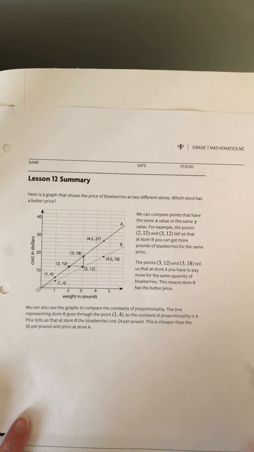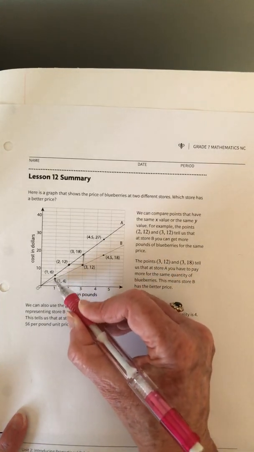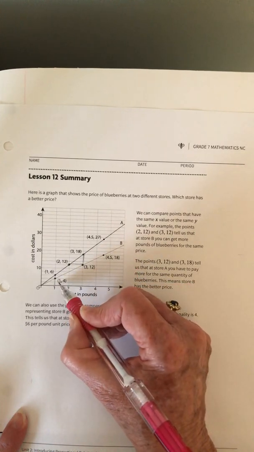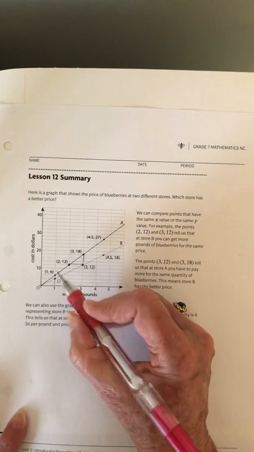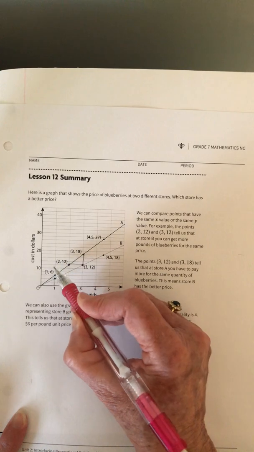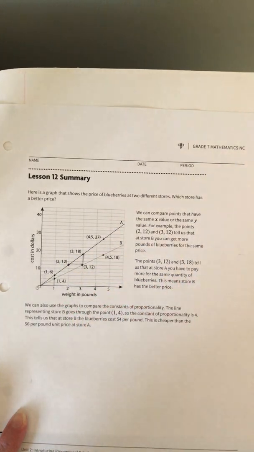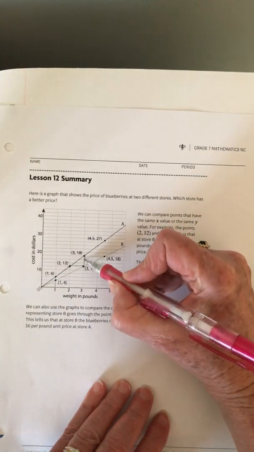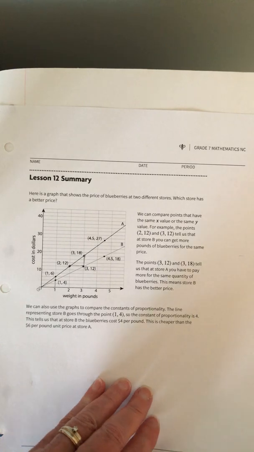The other thing I can look at is, what is the constant of proportionality? Well, remember, it occurs when x is 1. So for store B, this is saying that 1 pound of blueberries costs $4, and at this store, 1 pound of blueberries costs $6. So it's obvious that store B is a better bargain. It's cheaper there. So you can either look at it when the x is the same, or you can look at it when the y is the same and then make your conclusions.